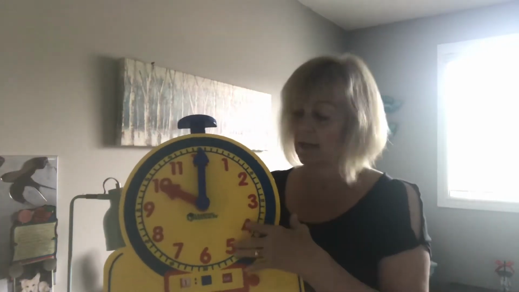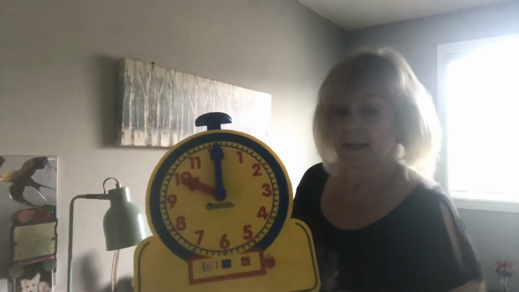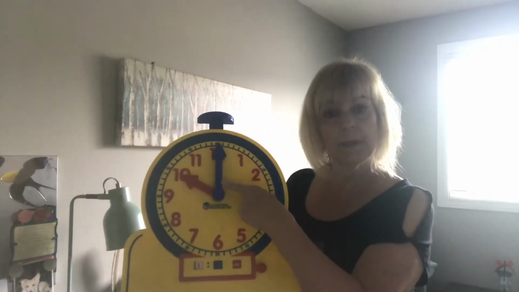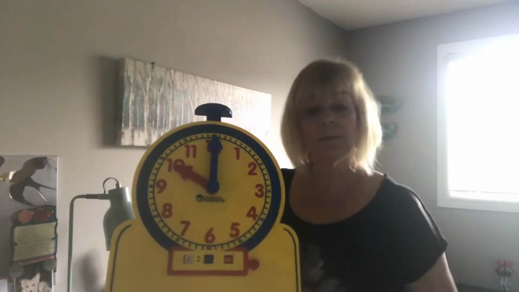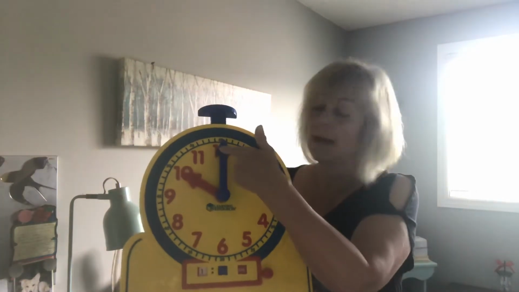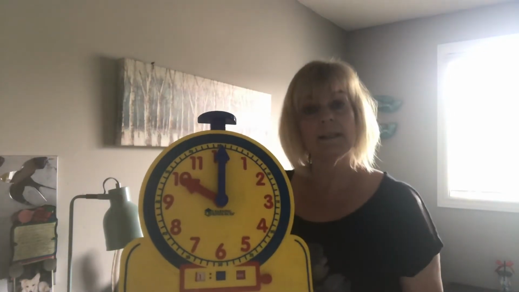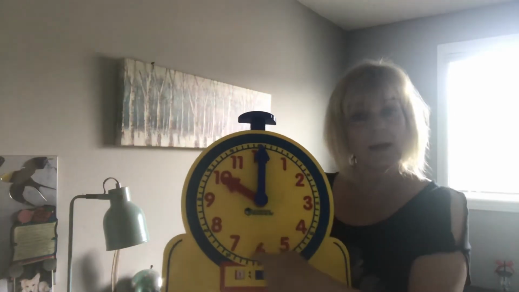It has a face, just like you have a face, and it has two arms or hands. It has a long minute hand, this is the blue one, and it has a short hour hand, the red one. And the hands always travel in the same direction. They always travel what we say clockwise.